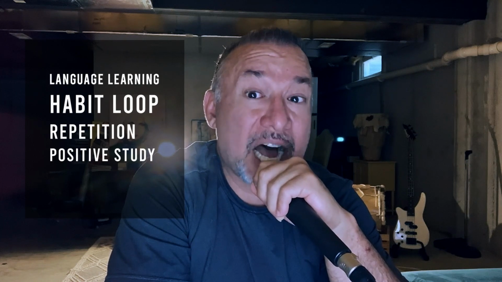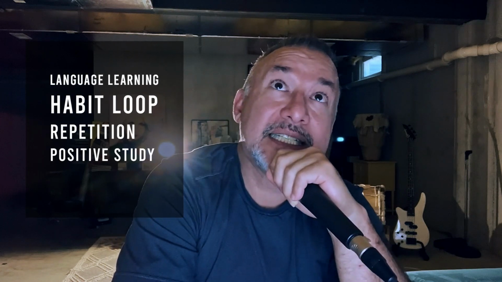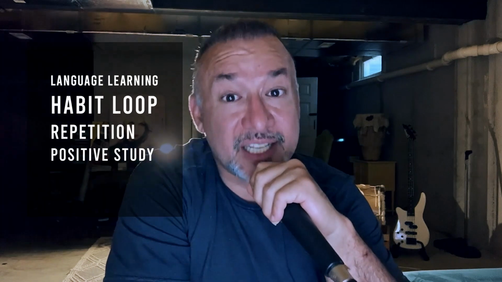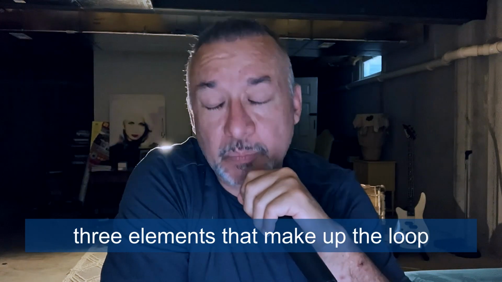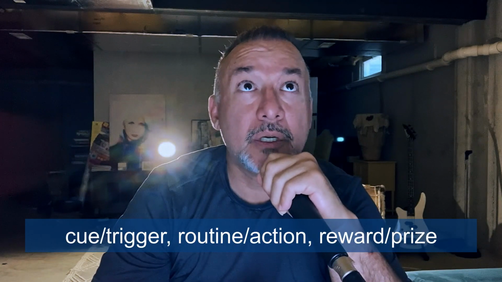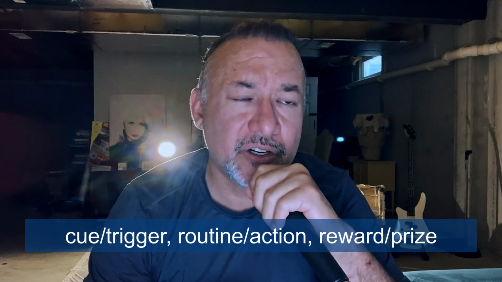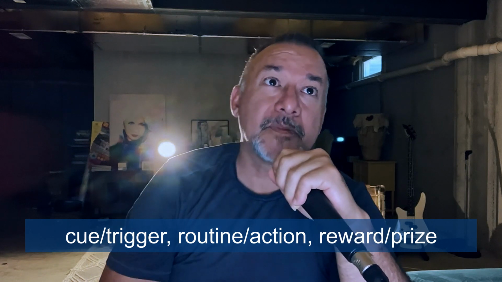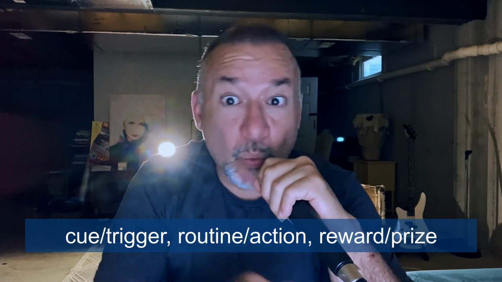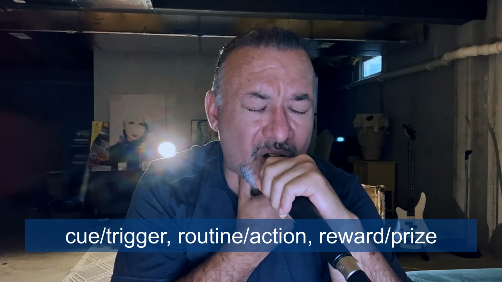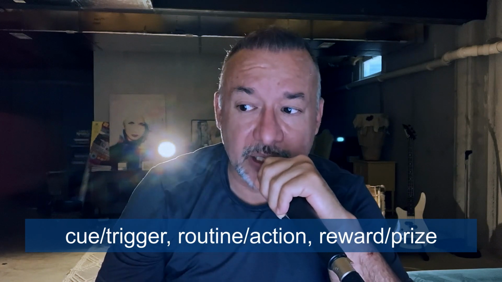We have to understand that this repetition needs to be positive. In other words, we're going to find joy and happiness in studying English. So the first thing we're going to do is talk about three elements in this habit loop, in this hypnotic rhythm. These three elements are a cue, which we can also call a trigger. So it would be a cue, the work we're going to do, which we can call a routine.